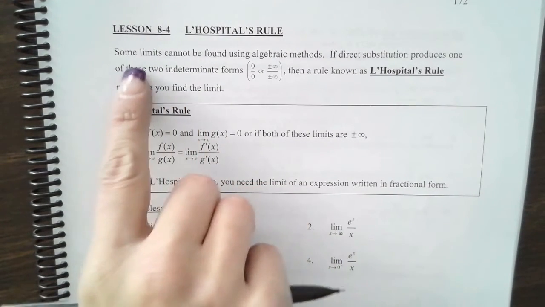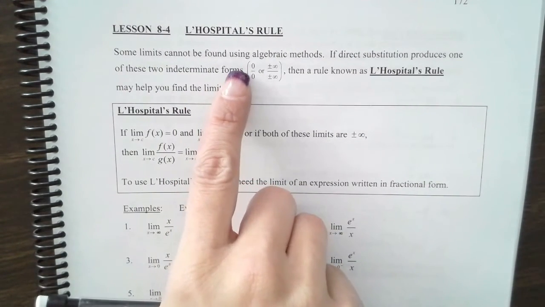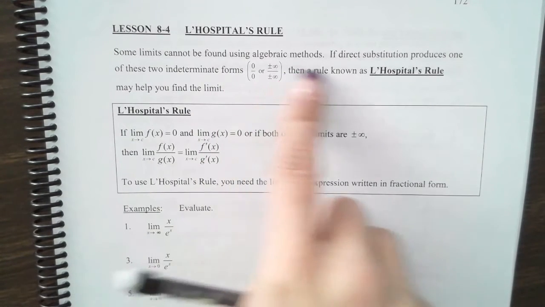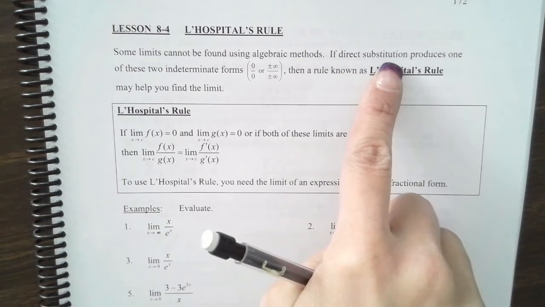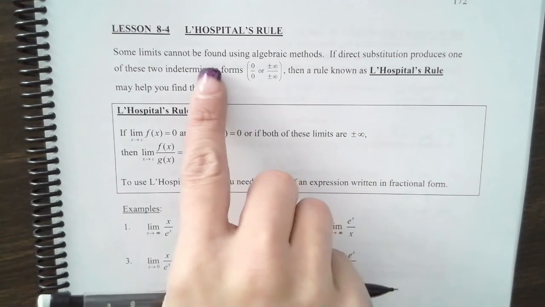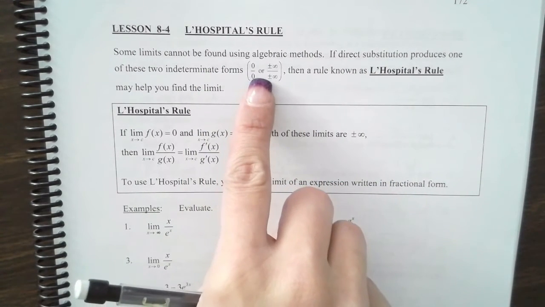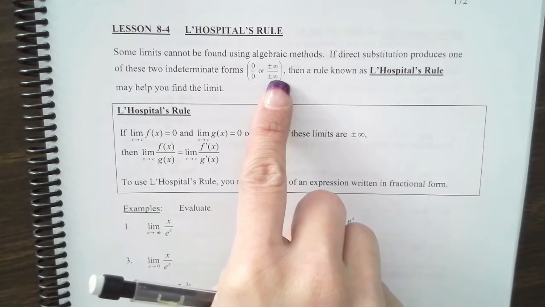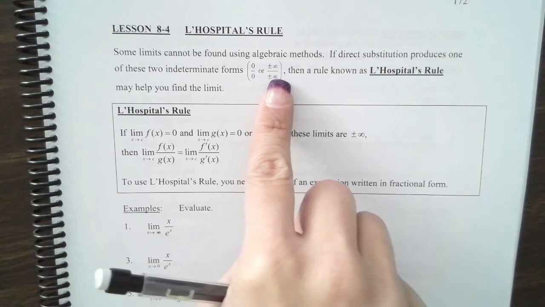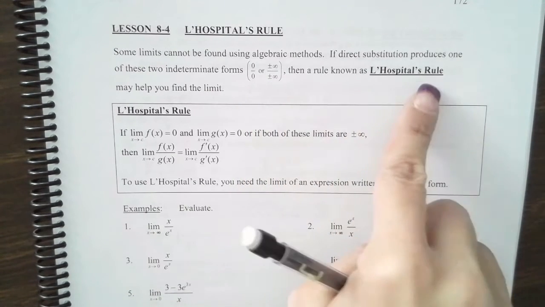But some limits cannot be found using algebraic methods. If we directly substitute in the number and we produce 0 over 0 or infinity over infinity, which we know is an indeterminate, we can use L'Hopital's rule.